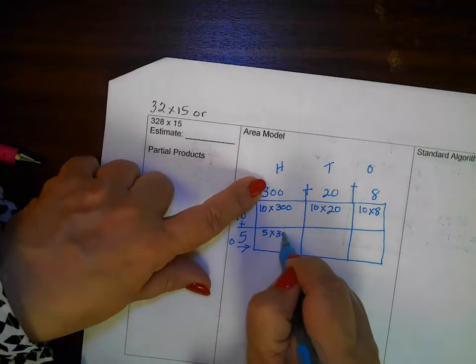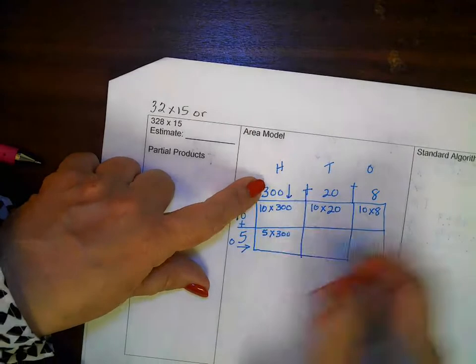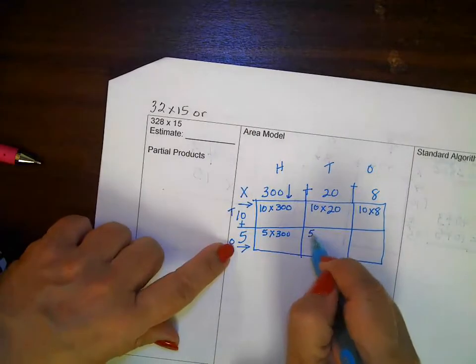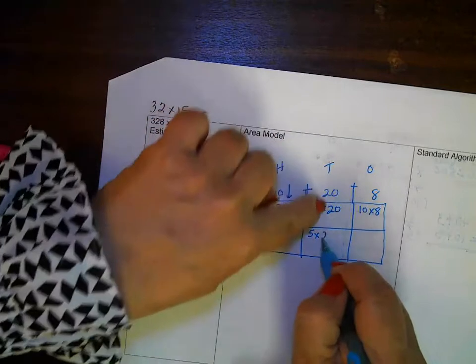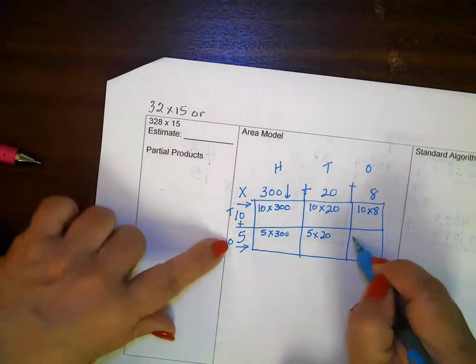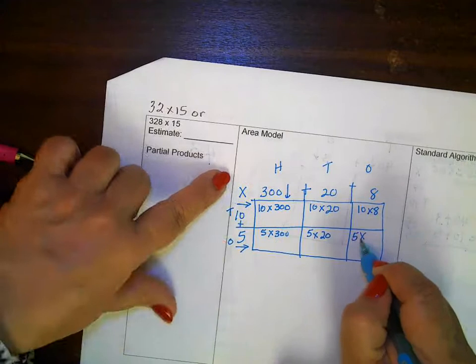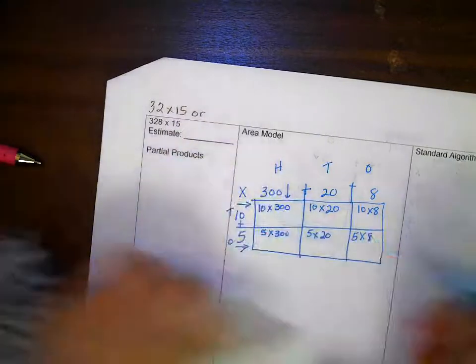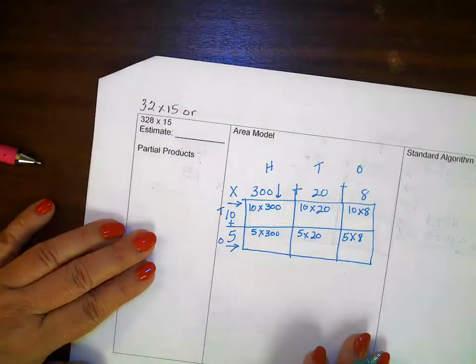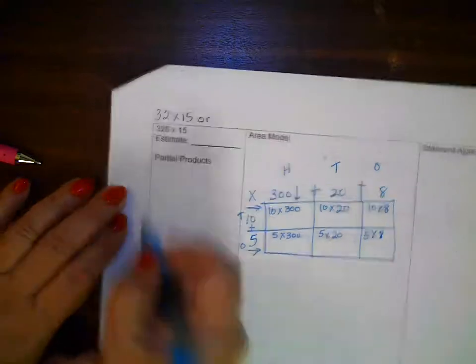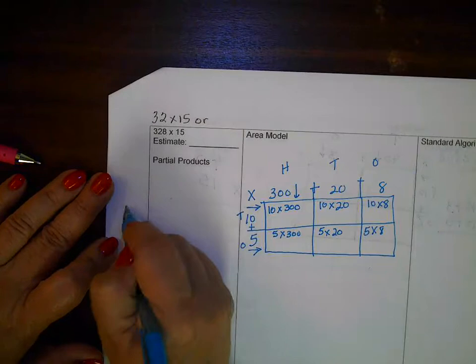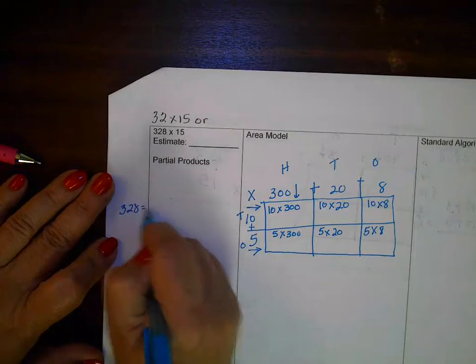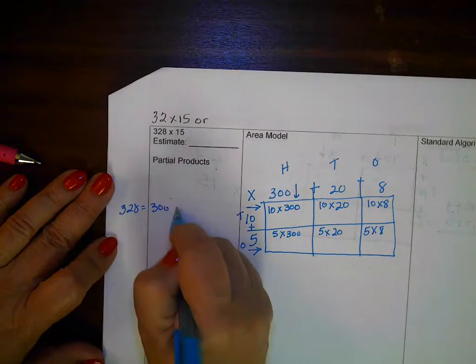So I have 300 plus 20 plus 8 times, as my eyes are going to say 15. And this is 10 plus 5. Same format. Okay, and then you'll do your standard algorithm. 328 times 15, and you'll do it that way.